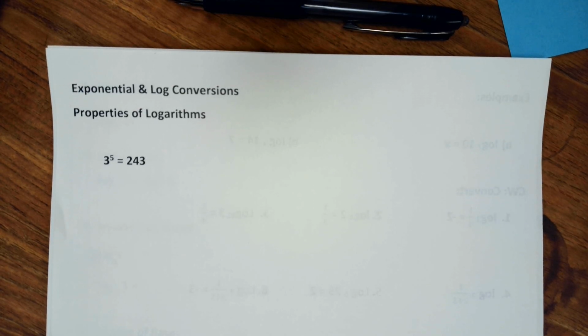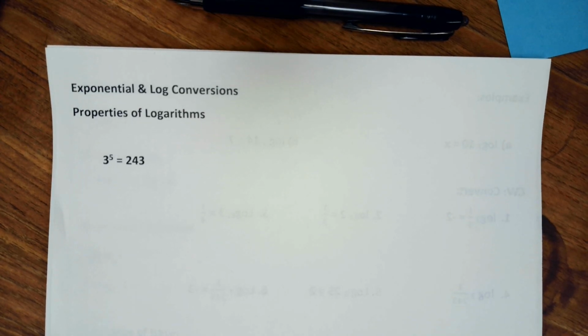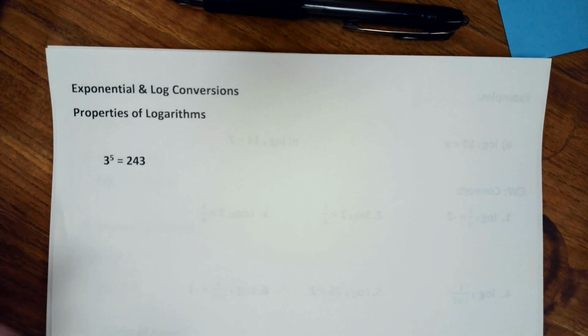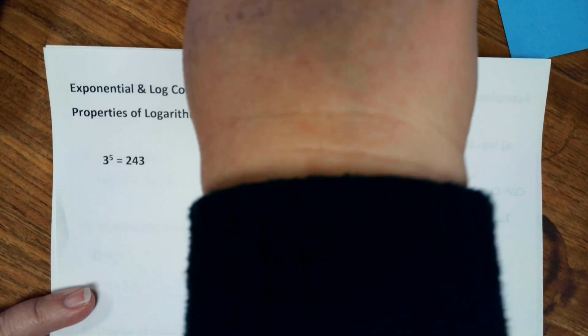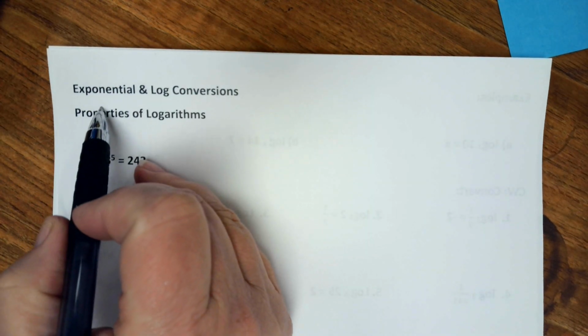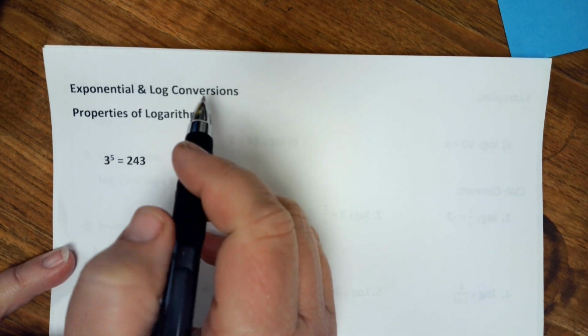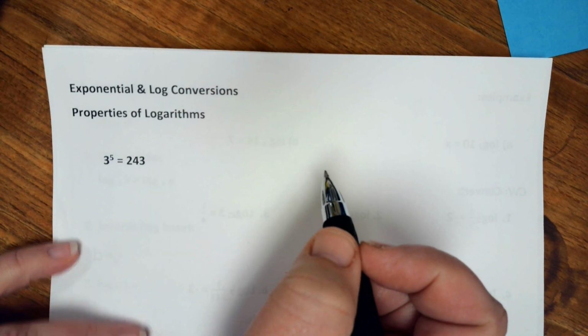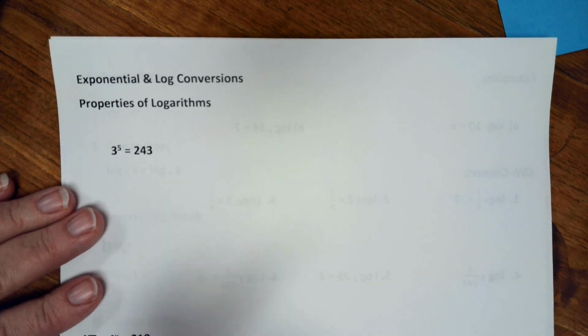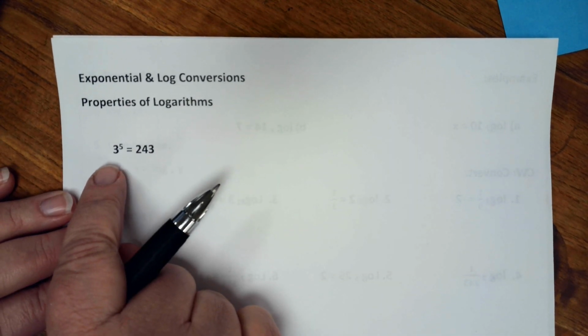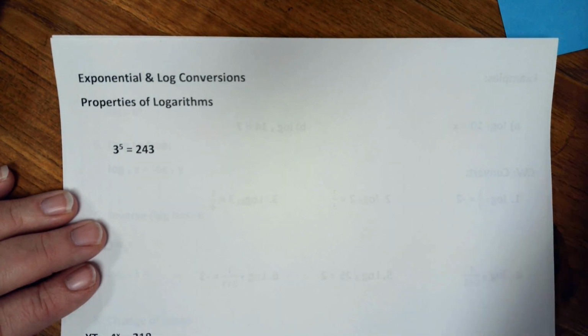Alright, today folks we are going to be looking at exponentials and logarithms. We're going to be learning how to convert an exponential form to log form and vice versa. Okay, so let's begin by looking at our first problem right here. We've got 3 to the 5th equals 243.